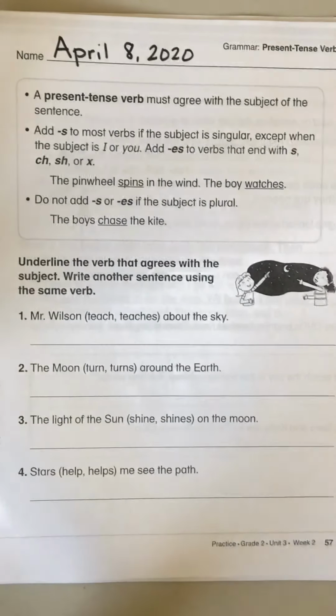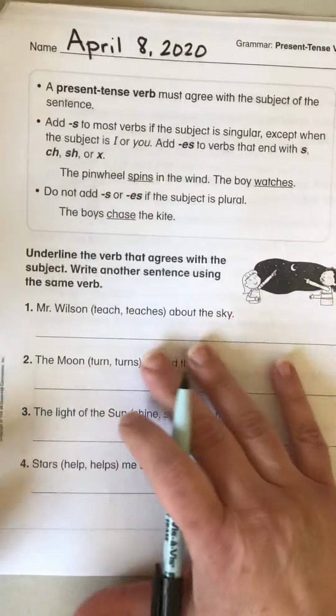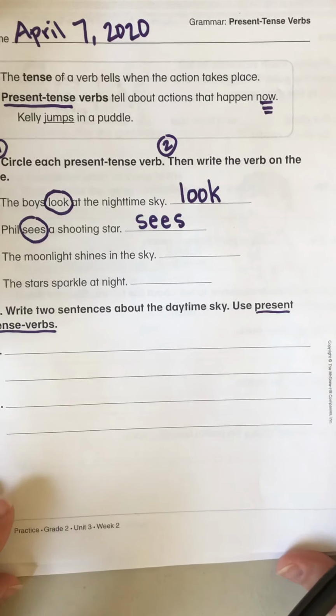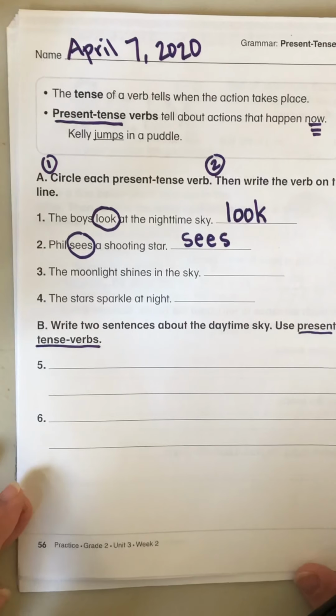Class, and here is your grammar lesson for today, Wednesday, April 8th, 2020. Just like yesterday, we are talking about present tense verbs. And yesterday, we talked about present tense verbs are verbs that are happening right now. And so we simply identified them in a sentence and wrote them on the line. We know that a present tense verb is telling about a verb that happens or an action that happens now.